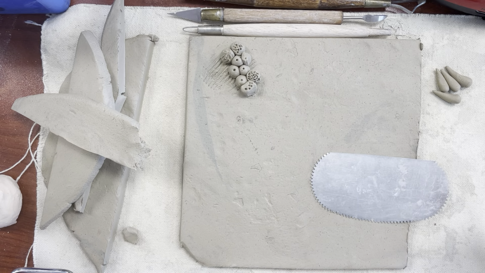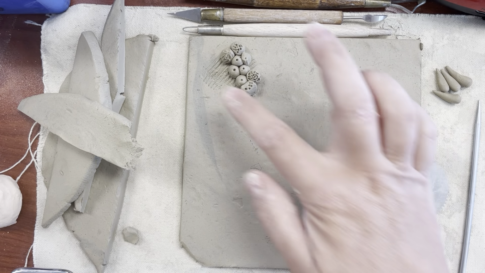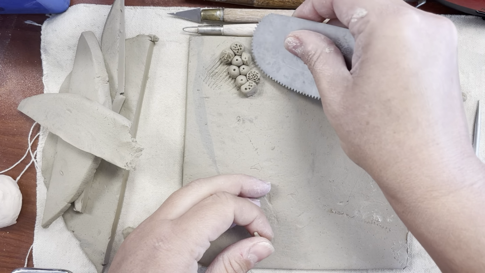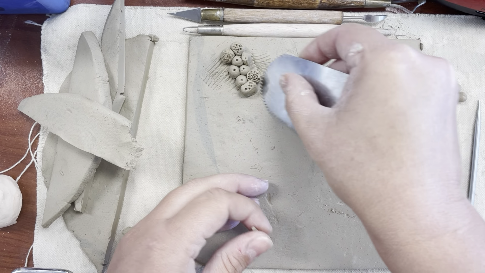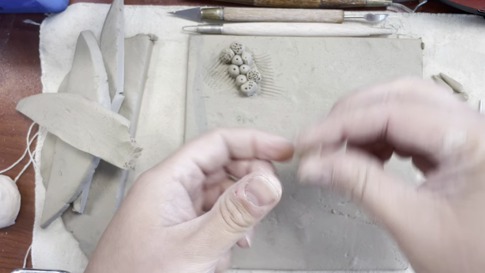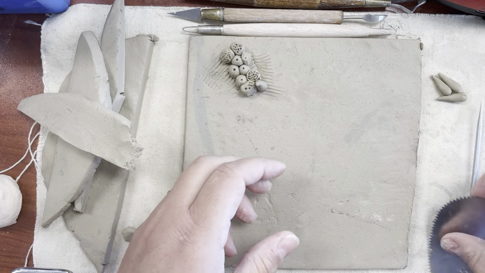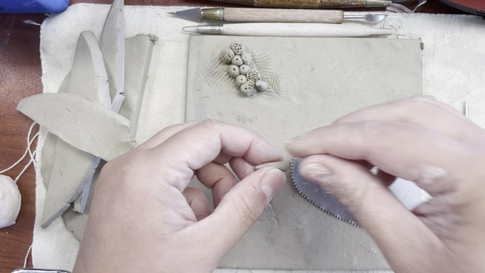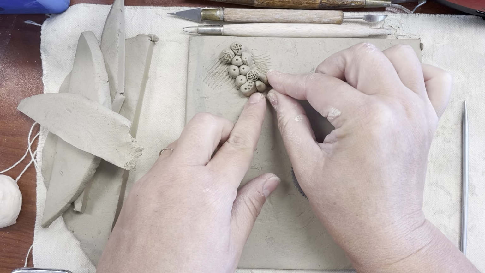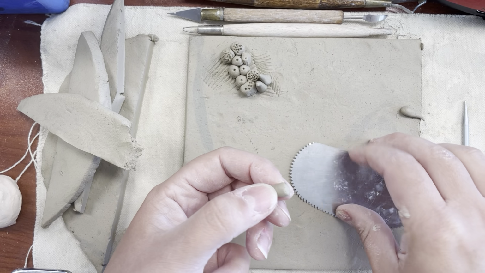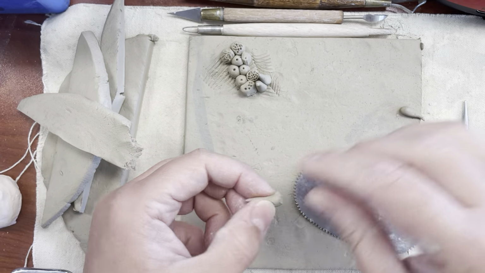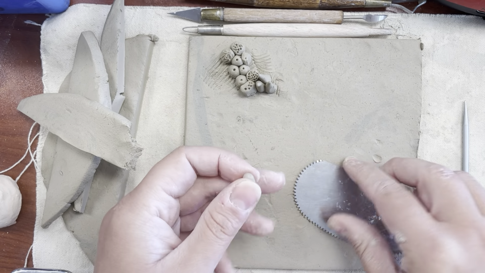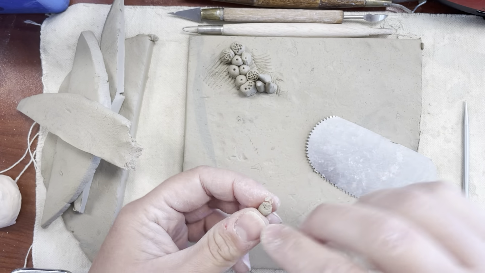How can I make this more interesting? Have a little bit of variety in that. So I could add these little guys to it too, or do another section where I added these. I think it's creating some nice texture here.